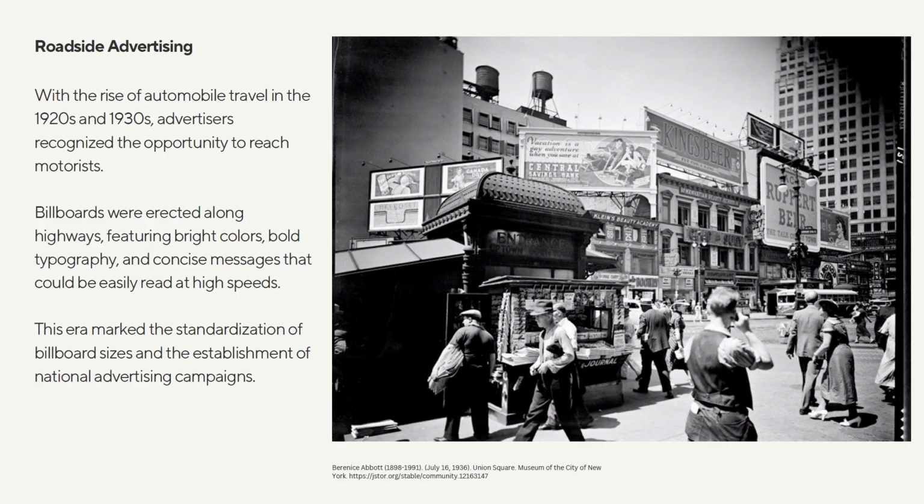So in the 20s and 30s, the advertisers are recognizing that this is a great opportunity to reach motorists, as well as what we saw with the more, I'll say, pedestrian to public transportation traffic. Billboards were erected along highways. They were really bright. They were really bold. They had concise messages because, again, we need to be able to read these going by at high speeds. And you only have 1 to 3 seconds to catch the people's attention and get your message across. It's a really interesting form of advertising.